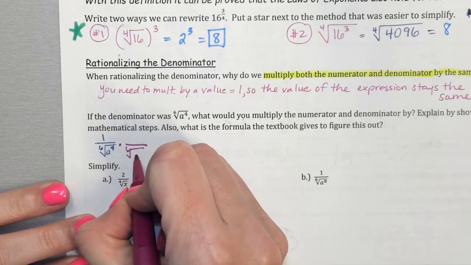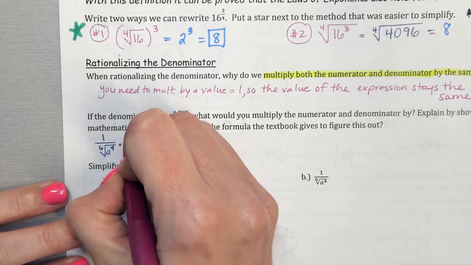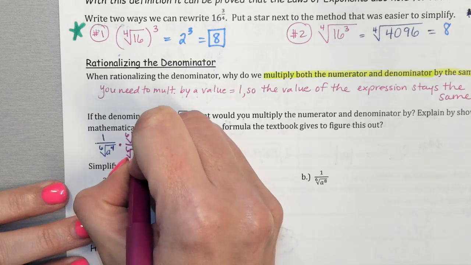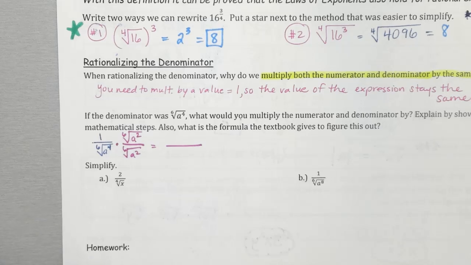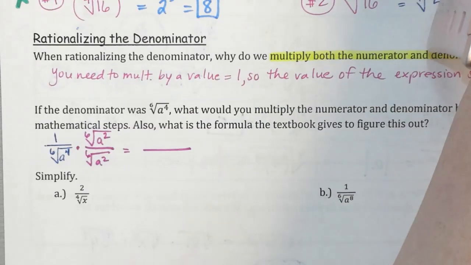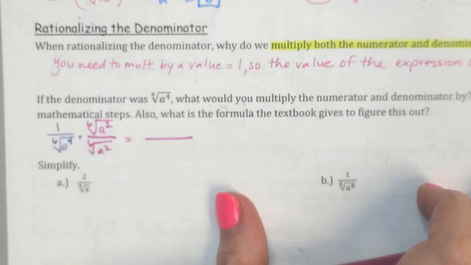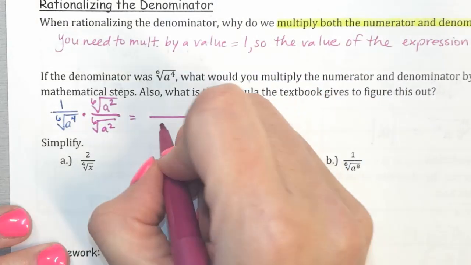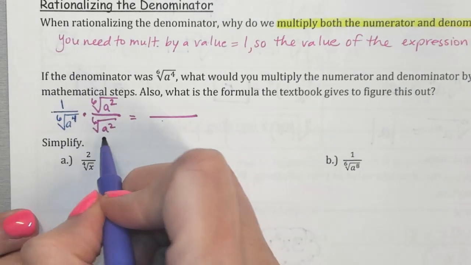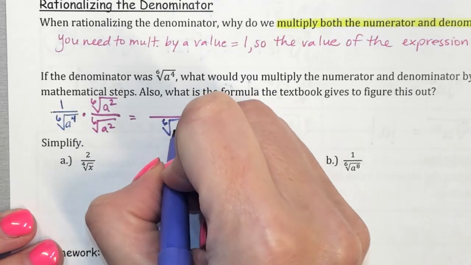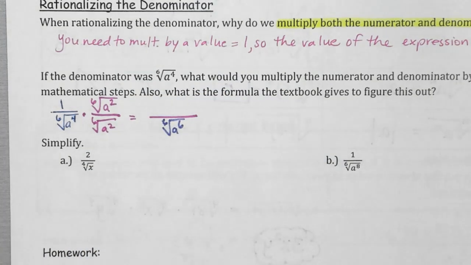Yep, the 6th root of a squared. So when you're rationalizing, you have to know what the index value is. Our index value is 6. So that means we need 6 factors in order to take that out of the radical. So if you have the 6th root and you're multiplying those together, a to the 4th times a to the 2nd would be a to the 6th power.